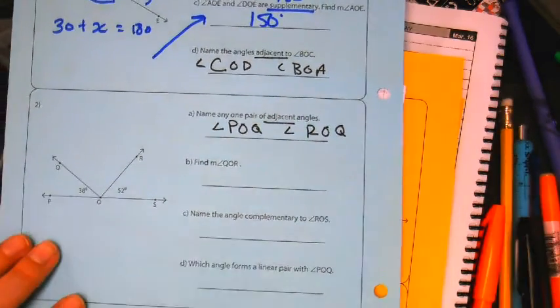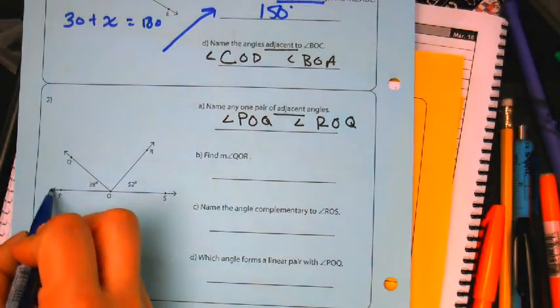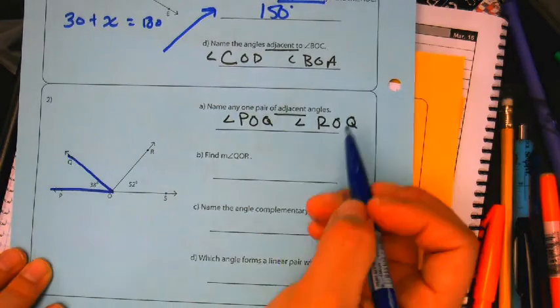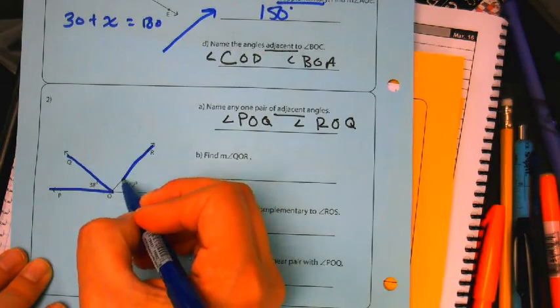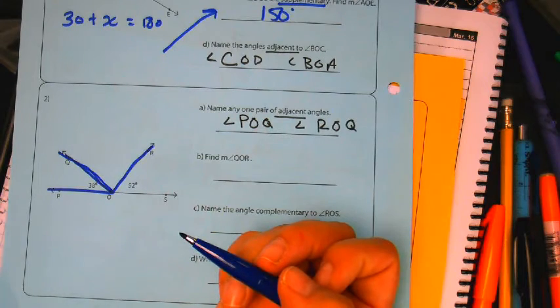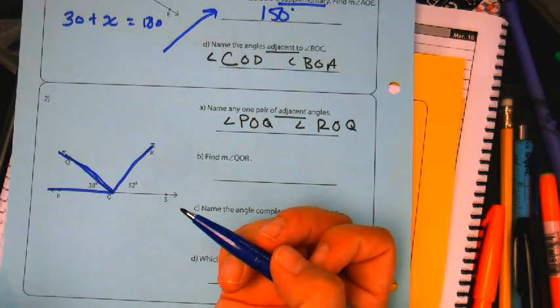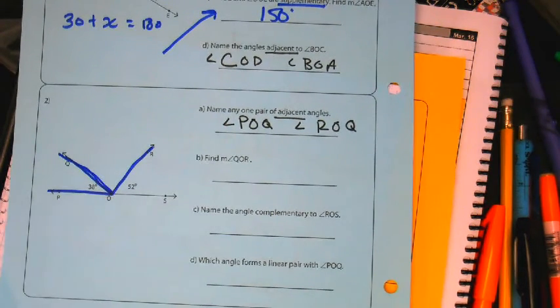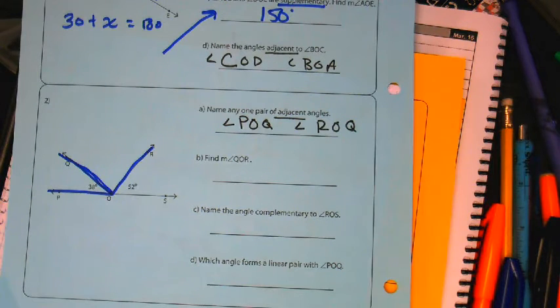Why? If I trace POQ and I trace ROQ, do I go over the same line? Yes, that's the whole point of adjacent angles, is that you go over one of the two angles. This doesn't happen with vertical angles, only with adjacent.